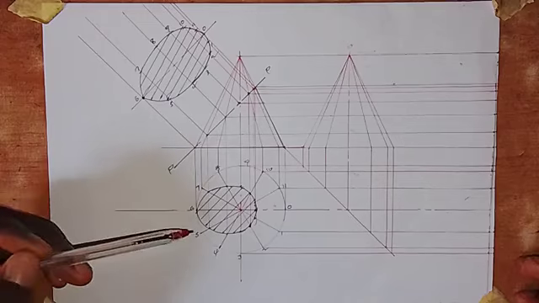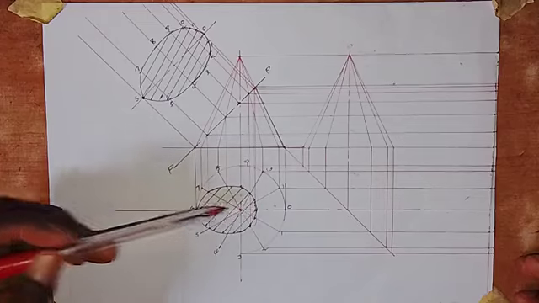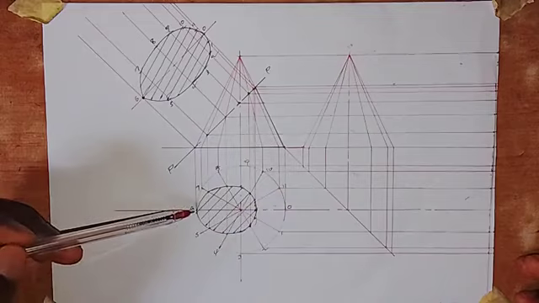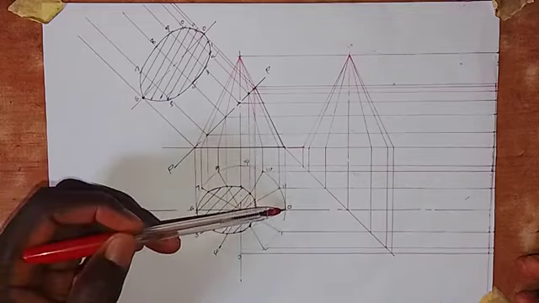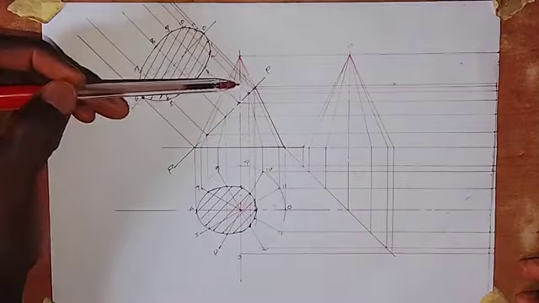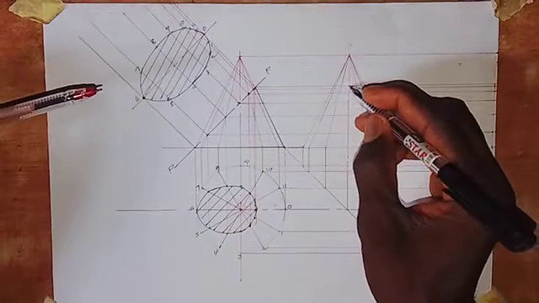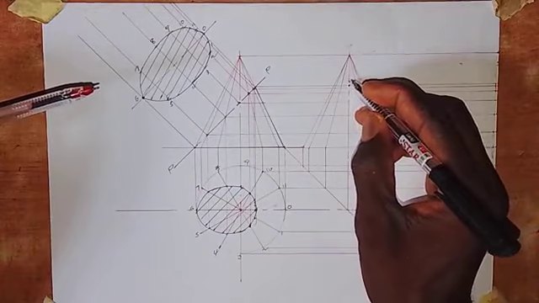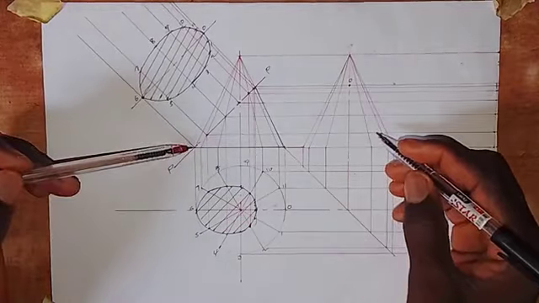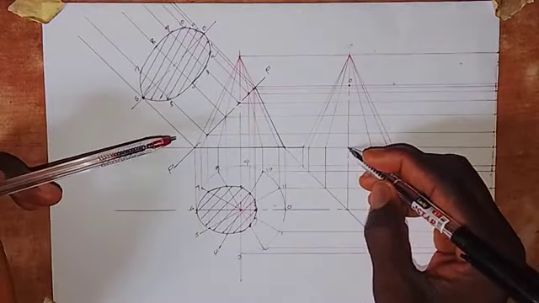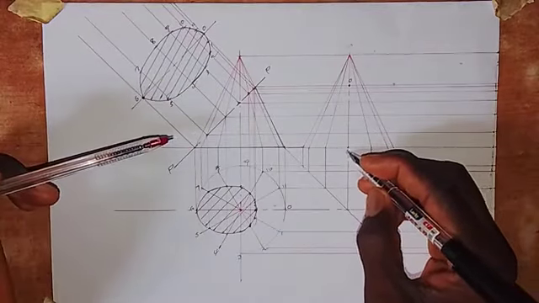Okay, so let's start with 0 and 6. So 0, follow this line going up like this. This is 0, so they intersect at this point. Okay, so this is 0 and 6. So 6 is along this. So here we have 6. So this is 6 at this point.